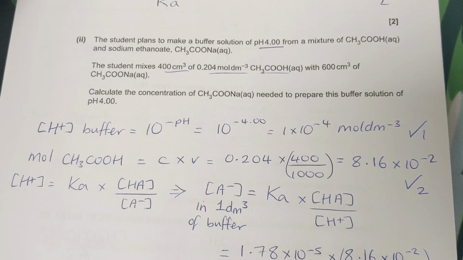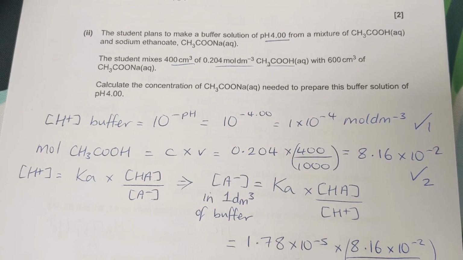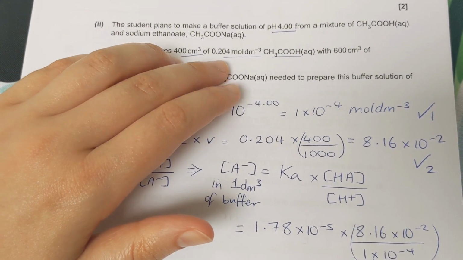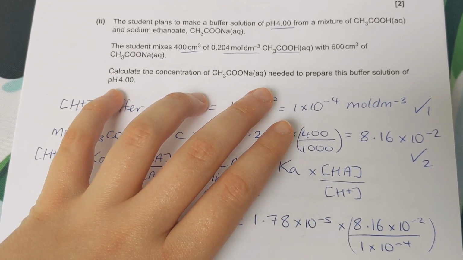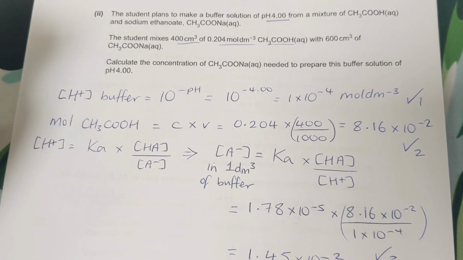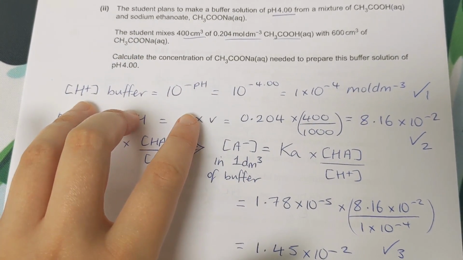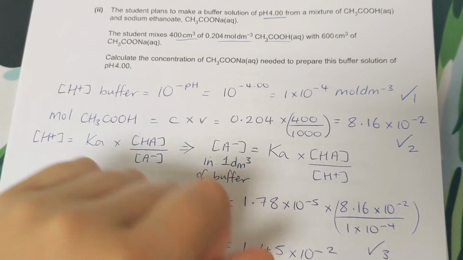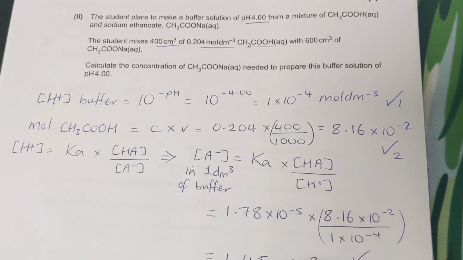Following questions about buffers. A student plans to make a buffer solution of pH 4 from a mixture of ethanoic acid and its salt. The student mixes 400 cm3 of 0.204 ethanoic acid with 600 cm3 of its salt. Calculate the concentration of the salt needed to prepare this buffer solution of pH 4. So the first thing we need to do again is to work out the hydrogen ion concentration of the buffer using the pH value that we want our buffer to be. So that comes out as 1 times 10 to the minus 4 in standard form.